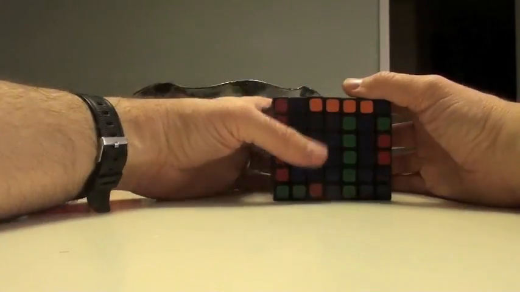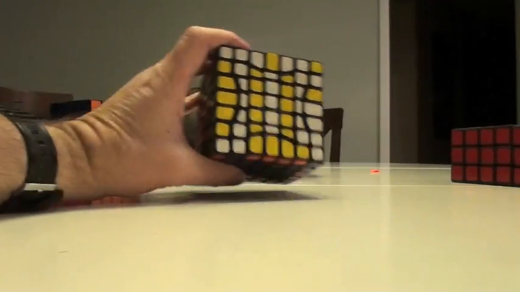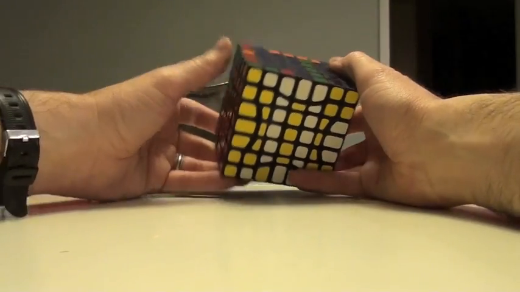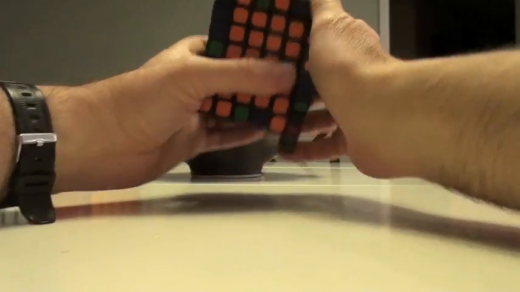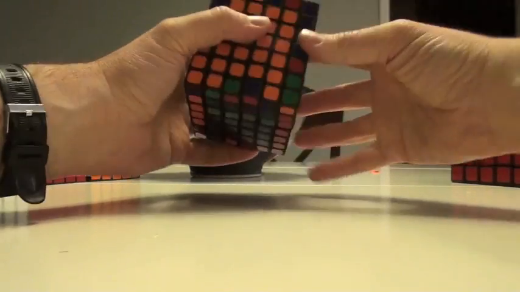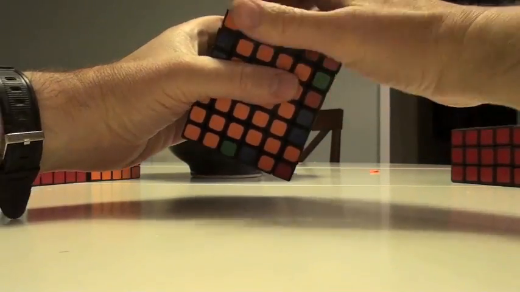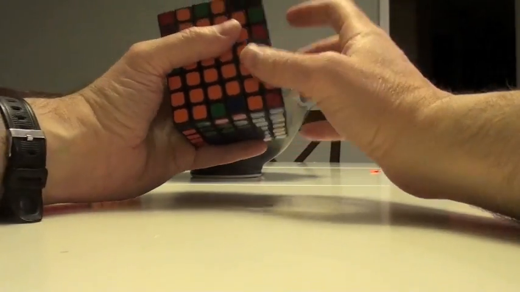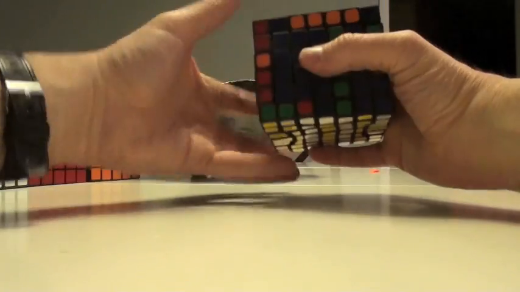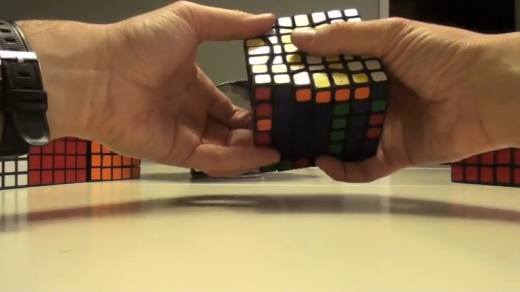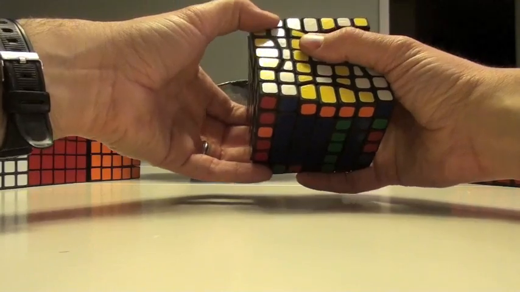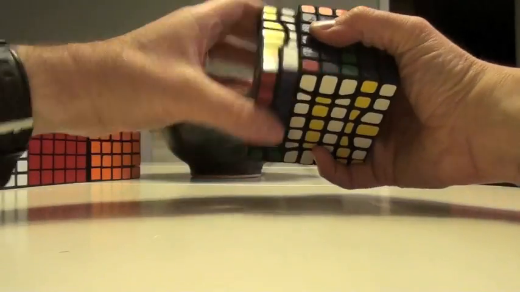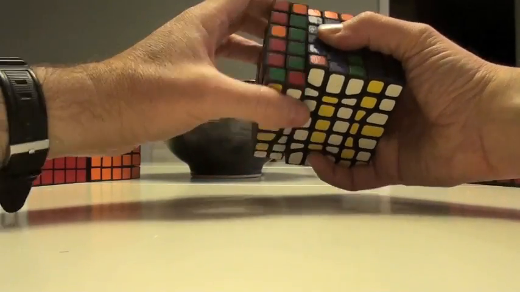Move this here. Now remember, this is white that was on top now because I turned it upside down. So this is over here. And the last one, this guy. So let's turn this one in. Turn, turn, turn. And now this one will come into here. Turn, turn. Okay, there you have it.